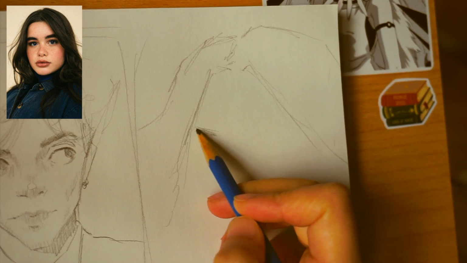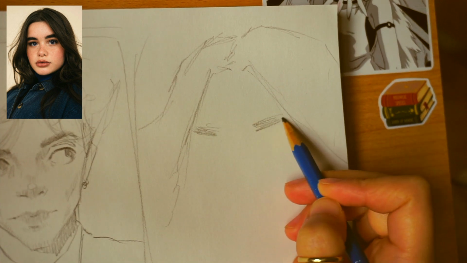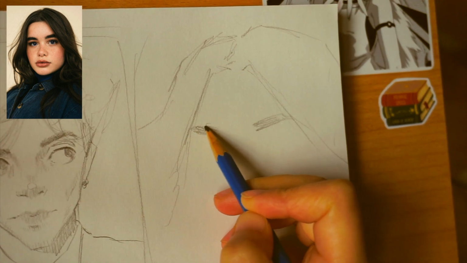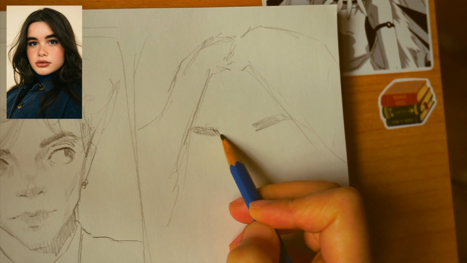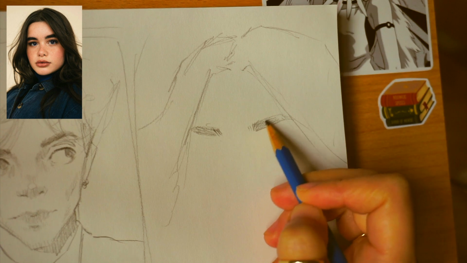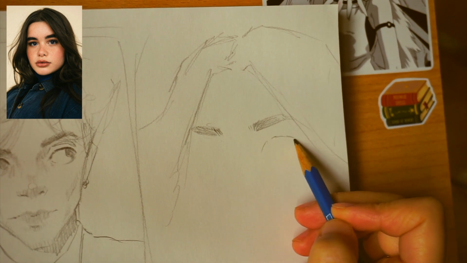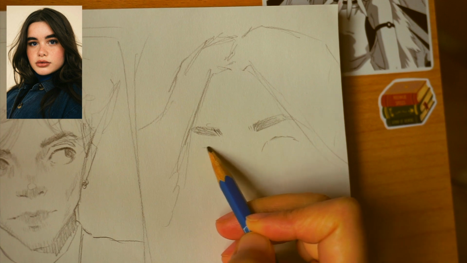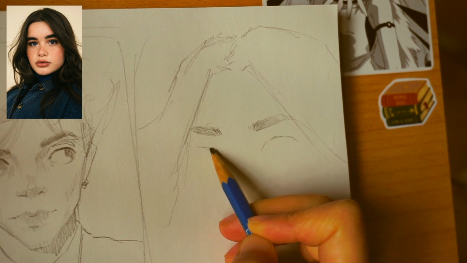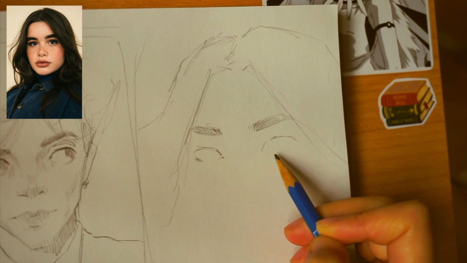Ooh, and I like her. She has nice thick brows. She's very, very blessed with thick brows here. Just kind of rough in where her eyes go.